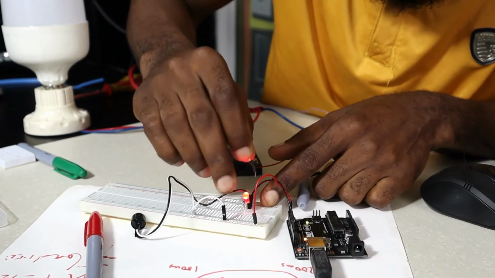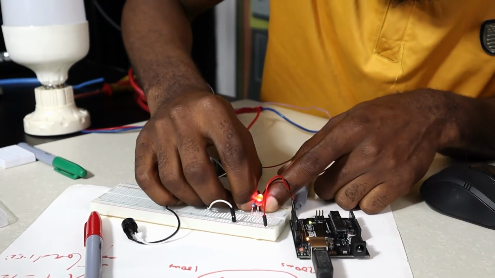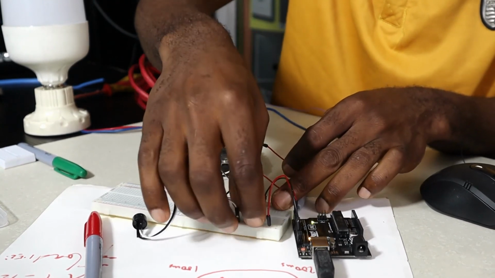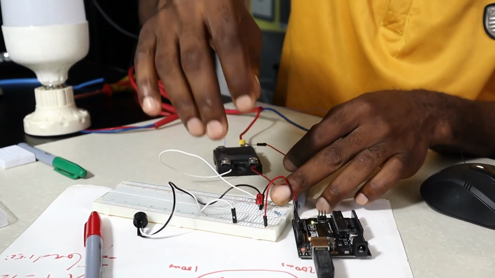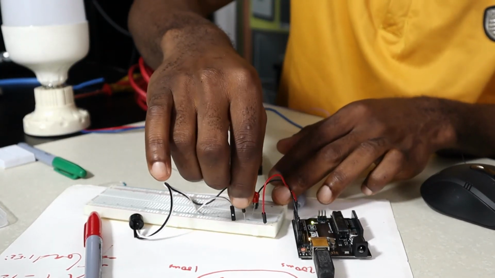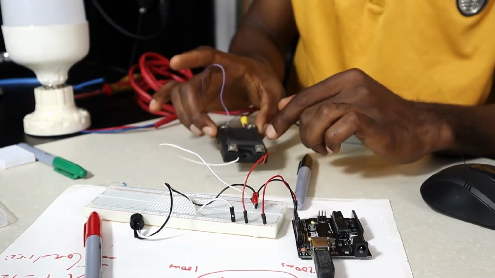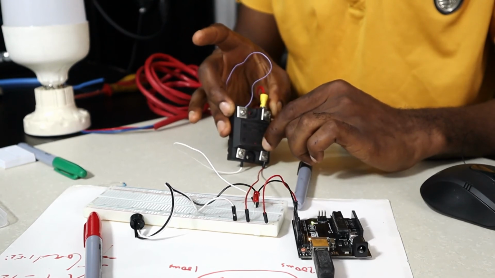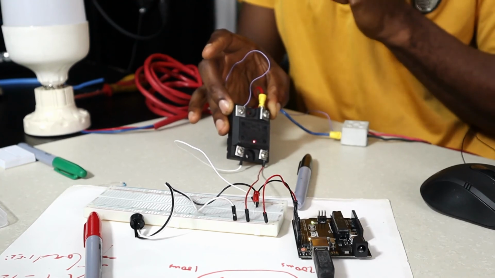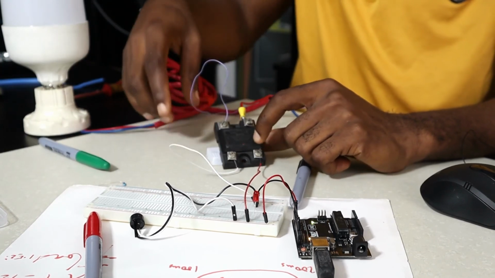I have a negative pin here. Okay, now I'm going to remove the LED. So I'm pulling out the resistor. Then I will use the solid state. Okay, so you can see it now. Okay, so I'm using the solid state. That is it.